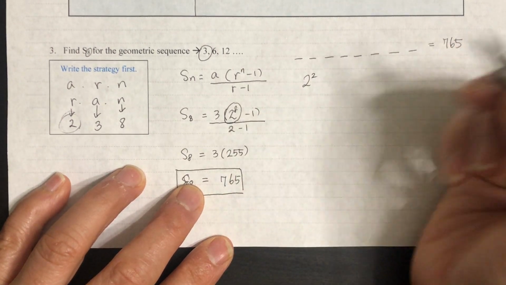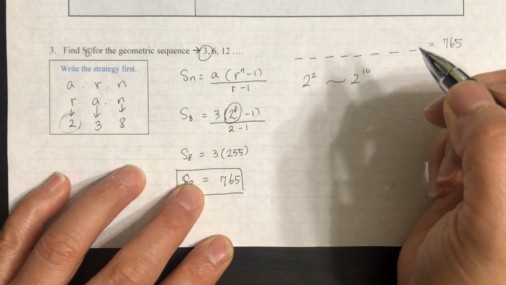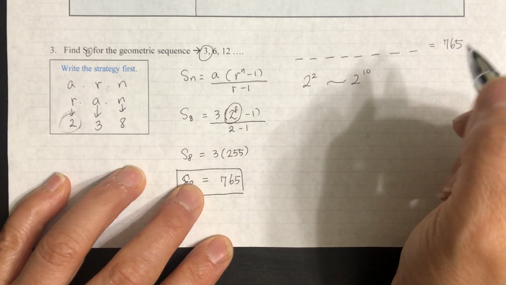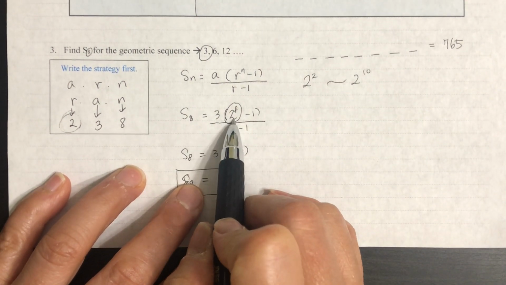From, of course, these are easy, all the way to 2 to the 10th power, because they come out a lot. So you will save a lot of time if you memorize this.